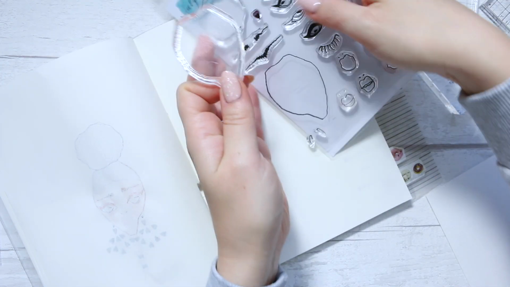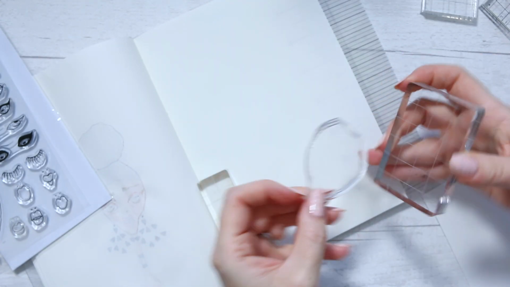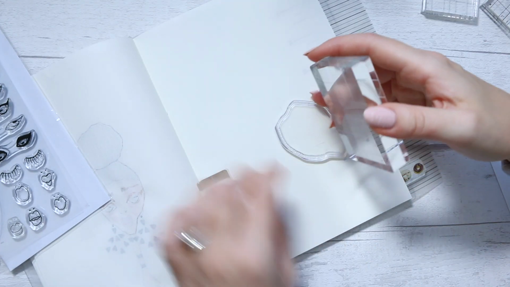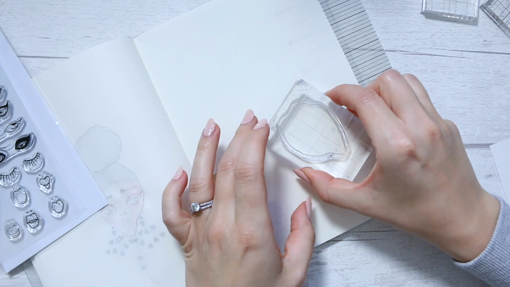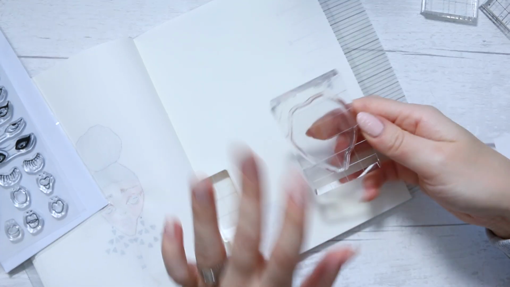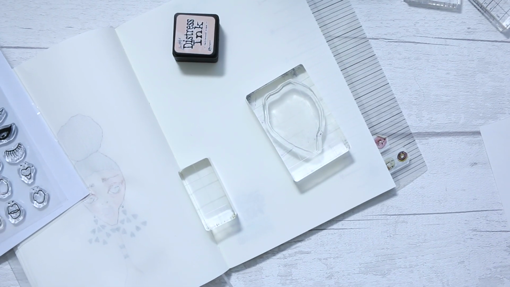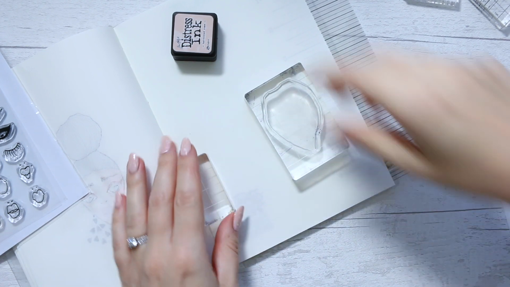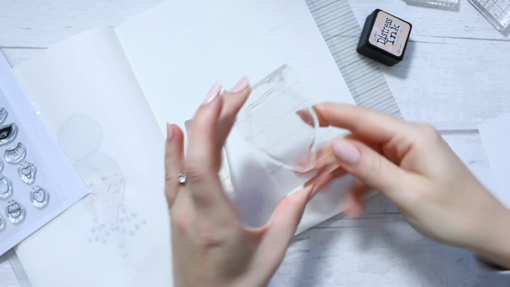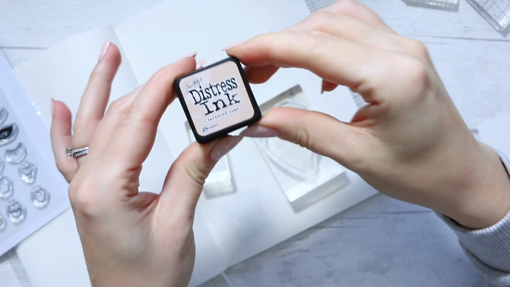Okay, so back to the face, which we're going to very easily stamp, the face shape. Now, here is what you need to do, and this is quite important for what we're going to create. Right, totally unprepared today, so I have to move the camera again. There's a drawer on the left that I had to get everything from. So anyways, Distress ink in Tattered Rose.